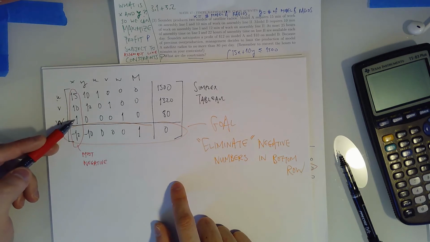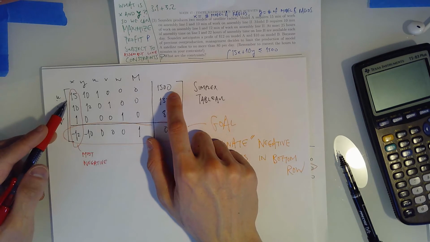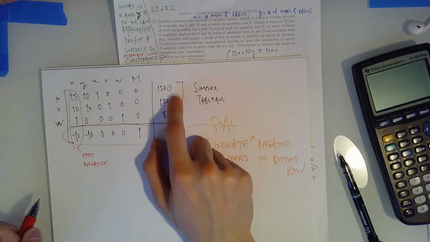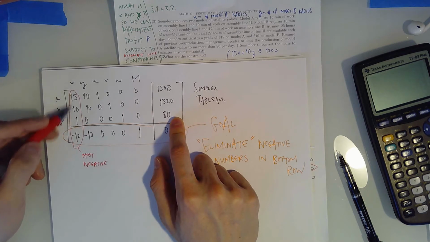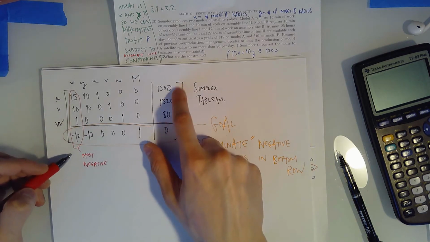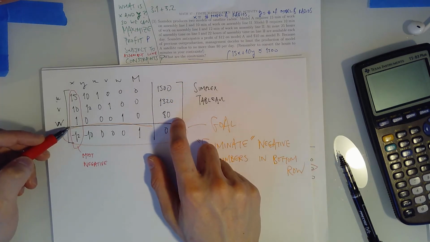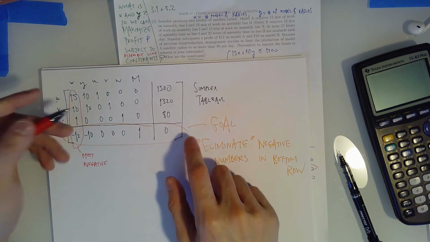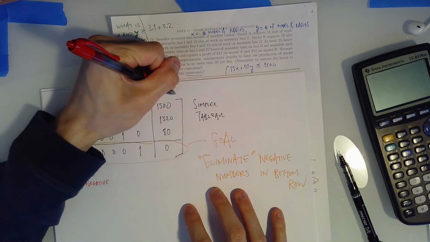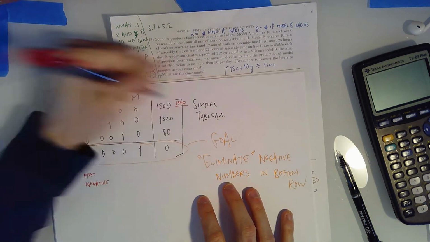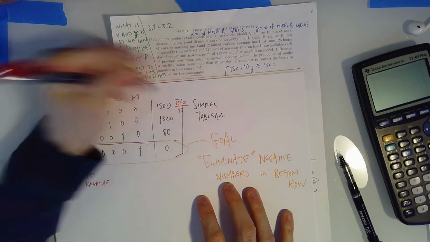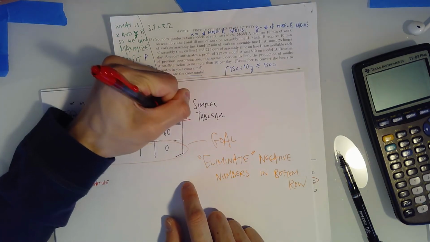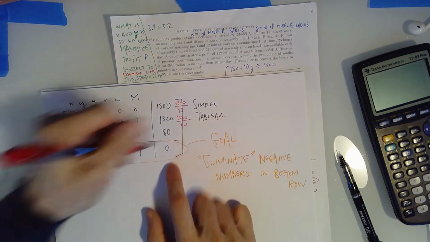How do we pick that element? We consider the ratios of the augmented column on the right-hand side divided by these entries. The constraint is that these have to be positive. So for example, 1500 divided by 15, 1320 divided by 10, and then 80 divided by 1.